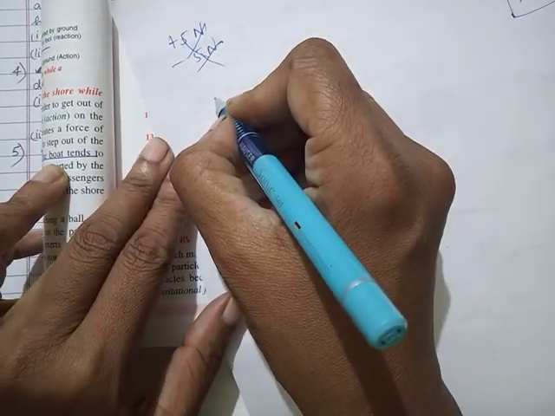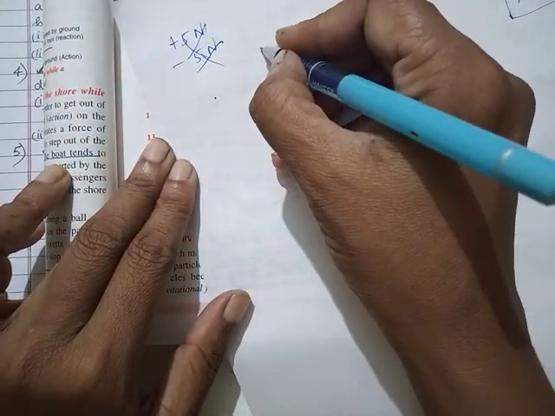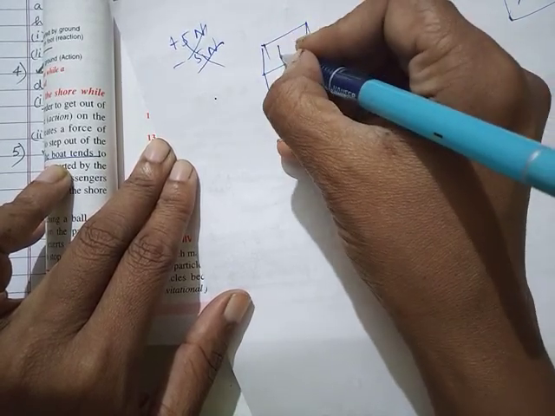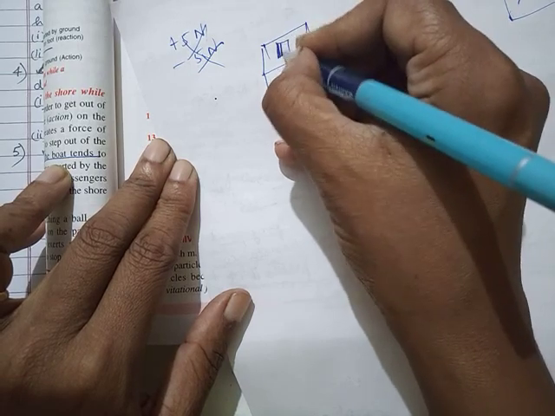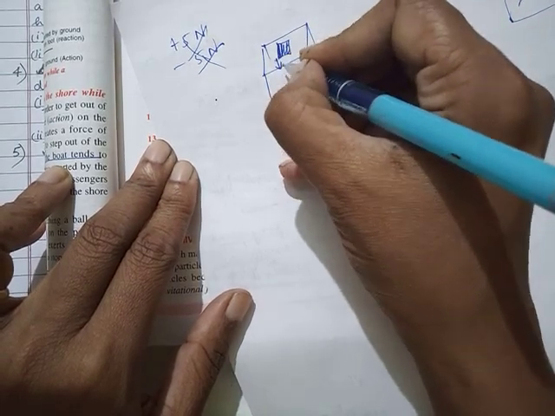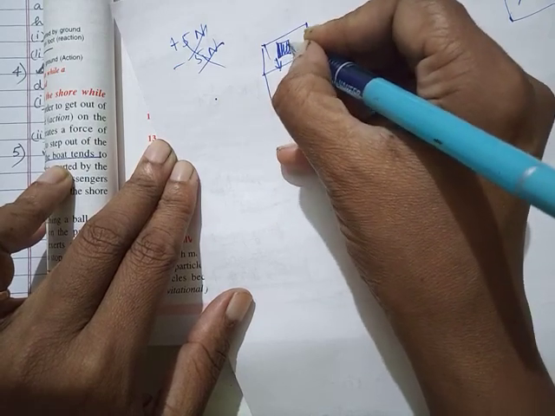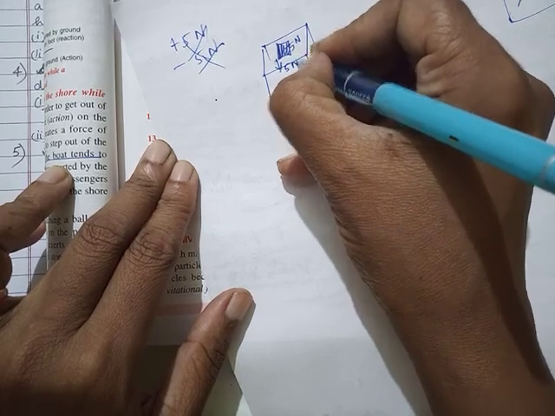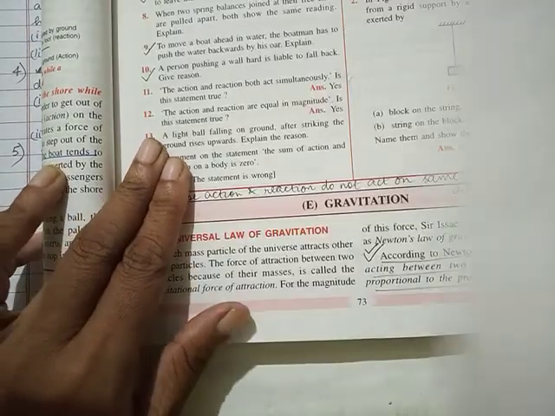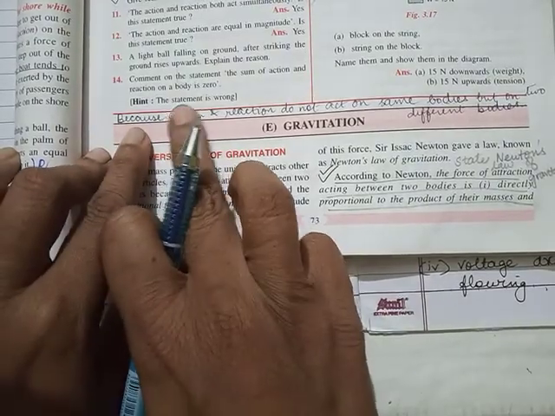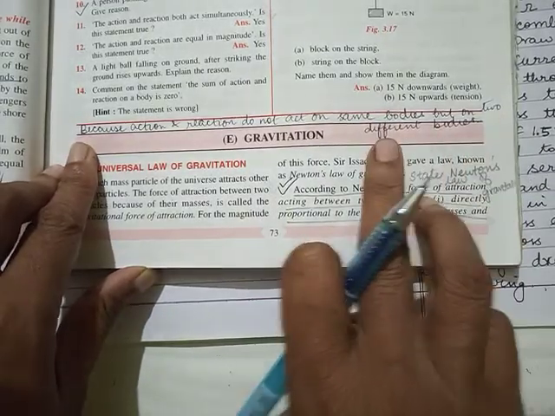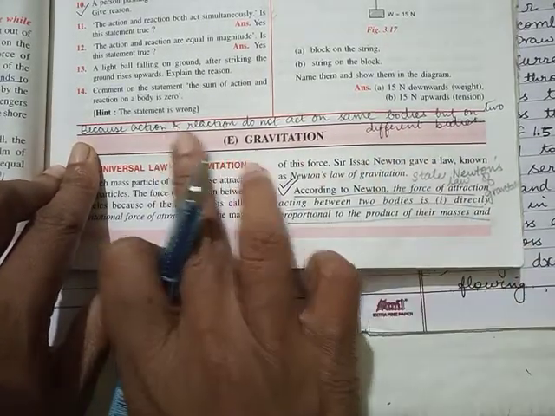Why? Because action and reaction do not act on the same body. Action will be acting on one body. See, if you take the example of a book on a table, the action is on this table, reaction is on this book, means 5 Newton force is on this book and 5 Newton on the table. Now you can't add these two because they are on two different bodies. So the answer will be, the statement is wrong because action and reaction do not act on the same body but on two different bodies. Okay, this will be the answer.